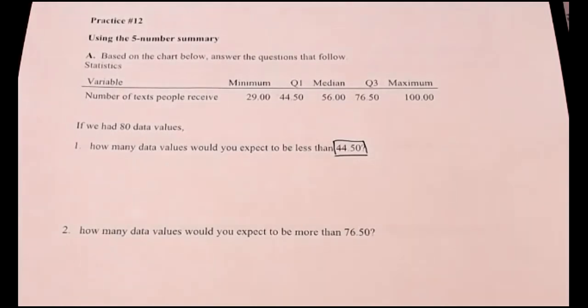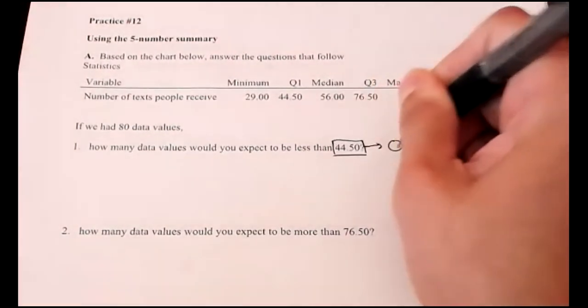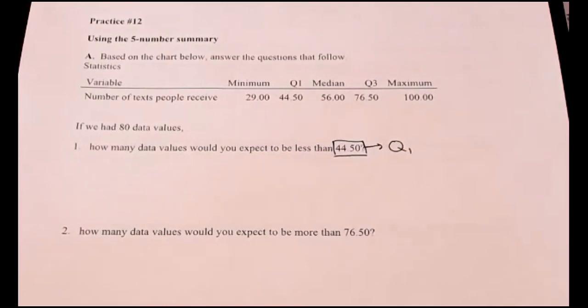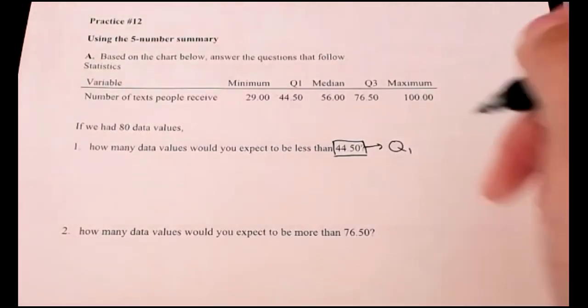25%? No, 50? No, 25? Okay, Megan, what do you think? Do you agree with that? What are your thoughts? What does 44 and a half represent? According to our chart, the first quartile. Okay, 44 and a half is our Q1. That's the position. So what percent of the data would be less than that value? Anyone? What percent of the data would be less than Q1? Angelica says 25%. Yes, 25%. Abby says 25%.